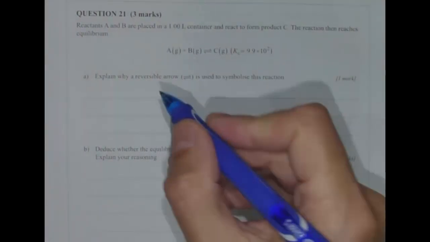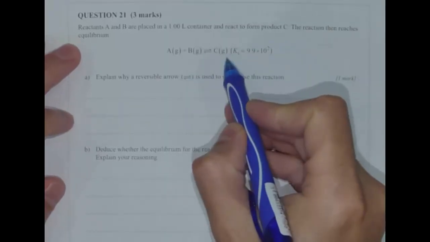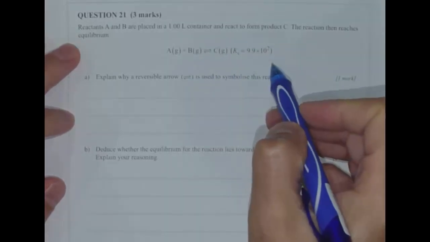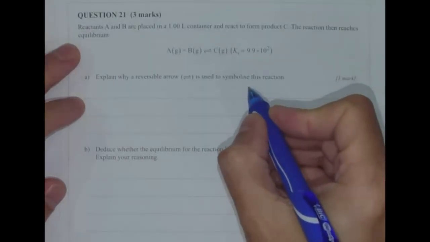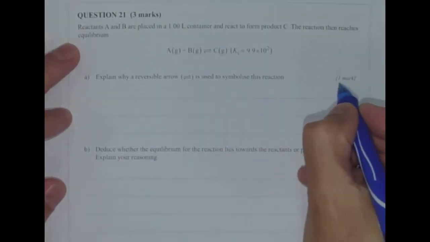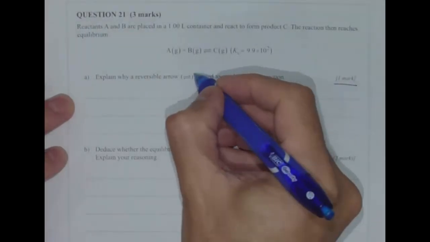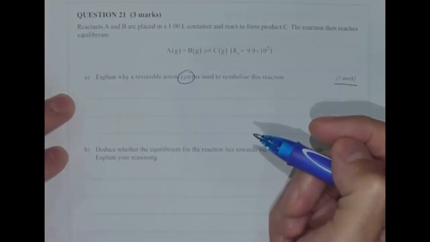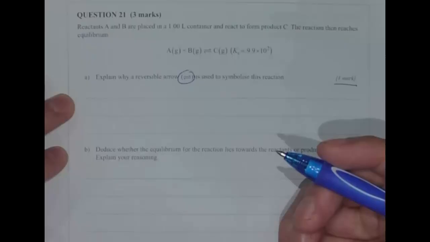Okay, question 21. Reactants A and B are placed in a 1 litre container to form C. The reaction reaches equilibrium. Explain why the reversible arrow is used in this reaction. 1 mark. So that's some sort of dynamic equilibrium definition, explanation, I'm assuming.